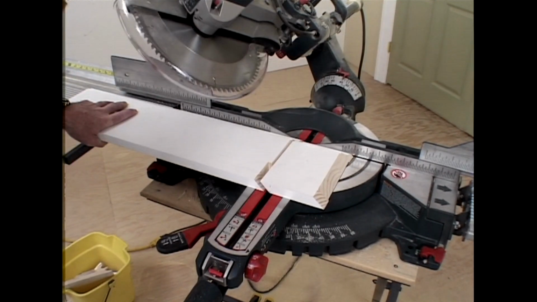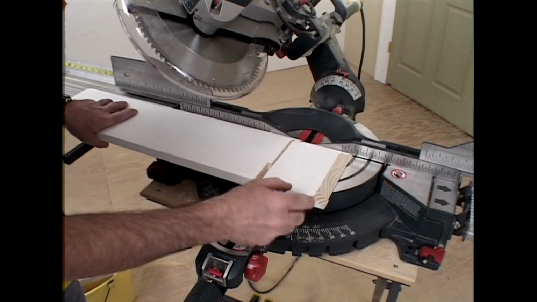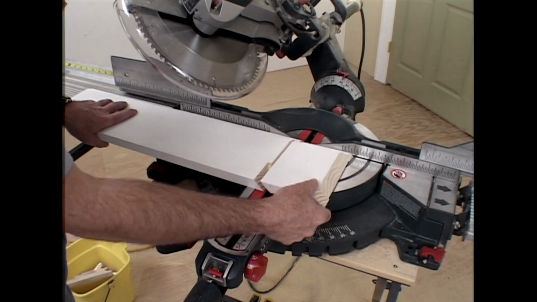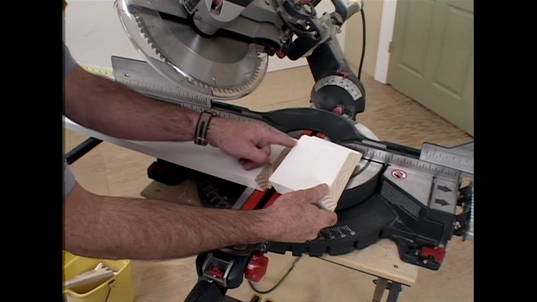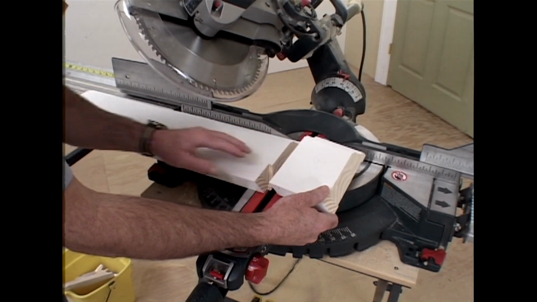Now notice I waited until the blade stopped before I pulled it out of the material, because this is the piece I wanted. If I hadn't waited for the blade to stop, the teeth would have chewed up the long point of the miter and ruined this piece.